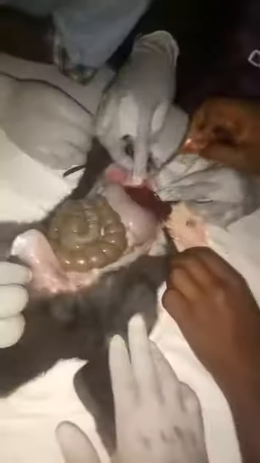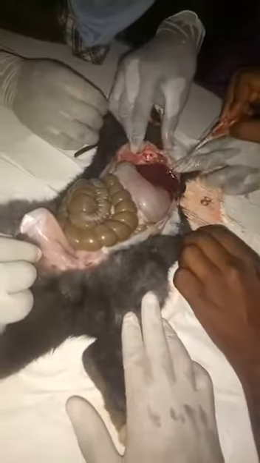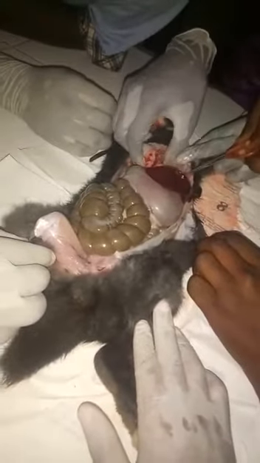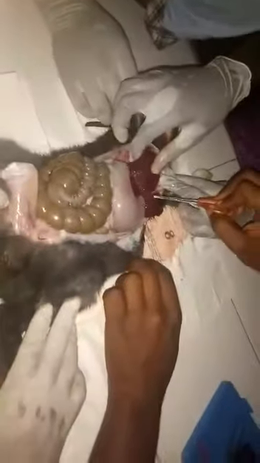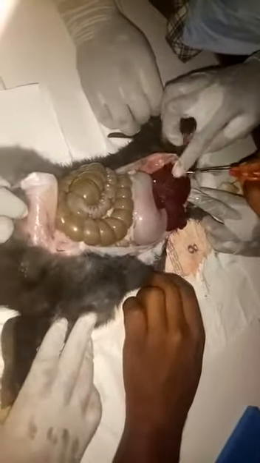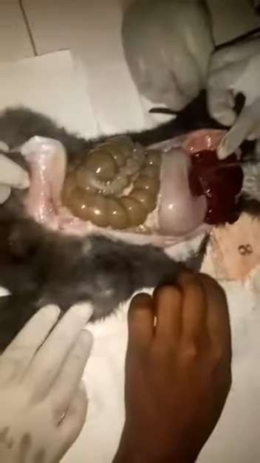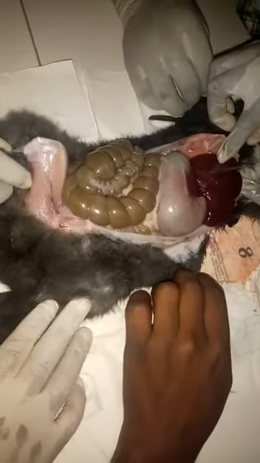Then this is what? Lung. This is the right lung. And this is, look at it here, the left. This is the left lung, isn't it? Good. And this one is small. This is the what? Liver. This is the liver, right? And this green organ is the what? Gallbladder. This is the gallbladder. Excellent.